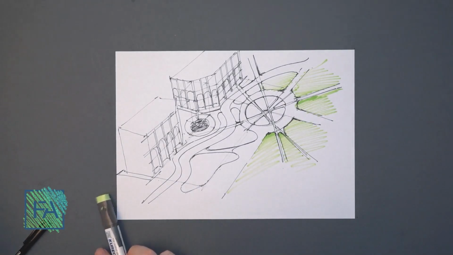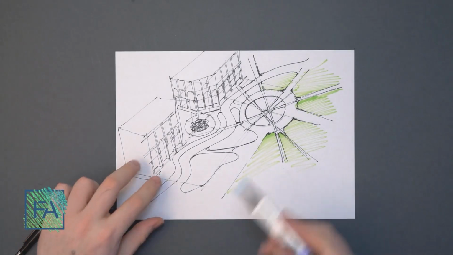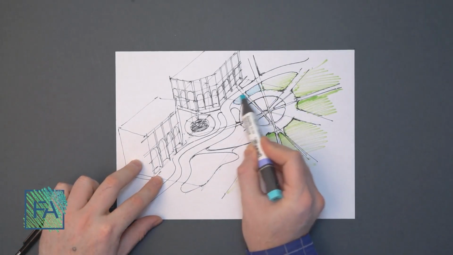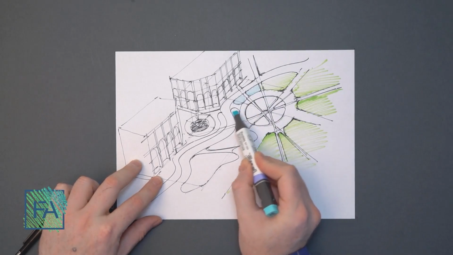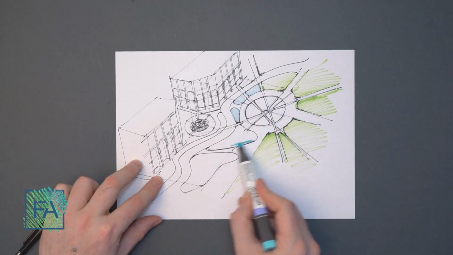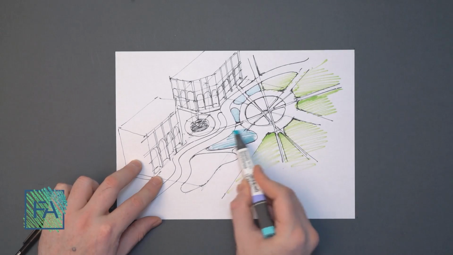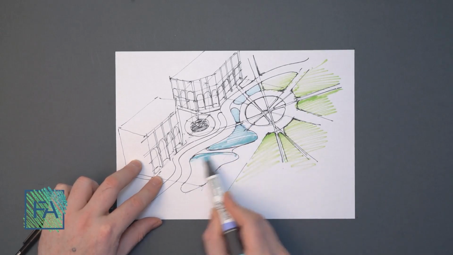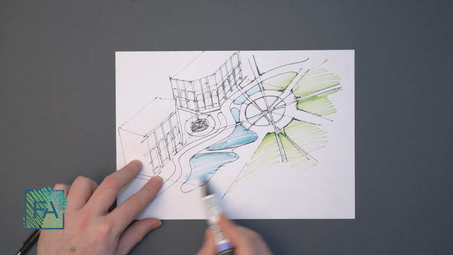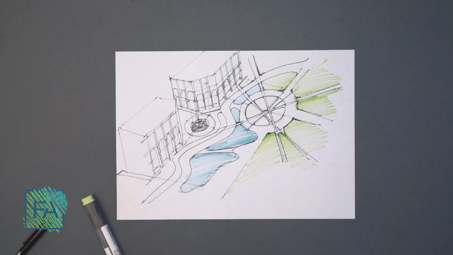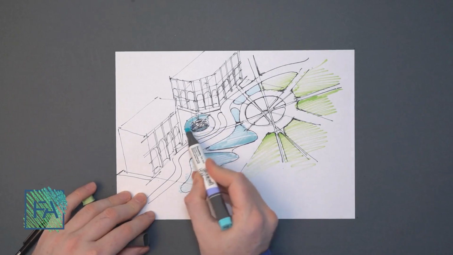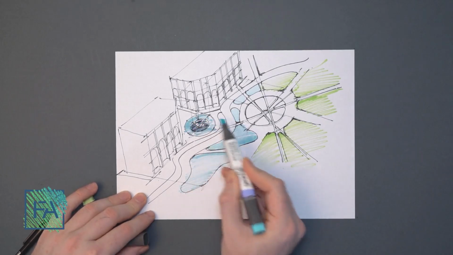For fountain, same thing. We could turn those into fountain and have some water here as well. So like this, we are just showing the general idea.